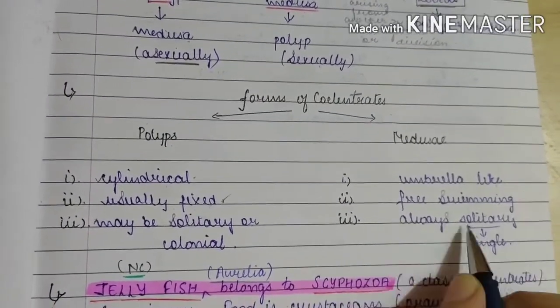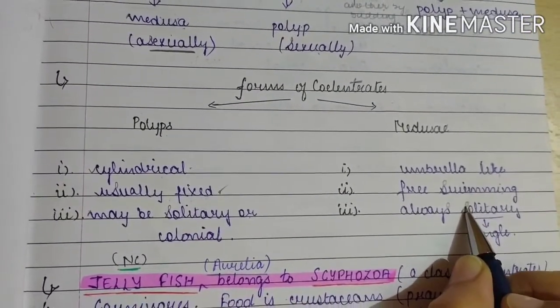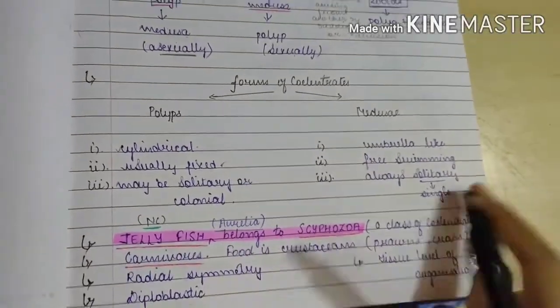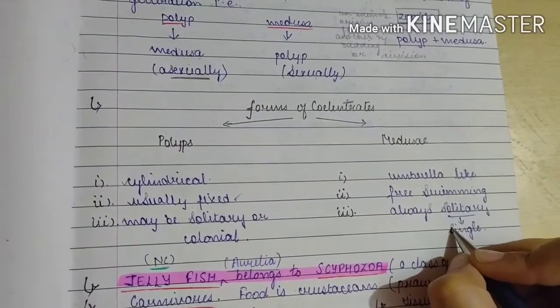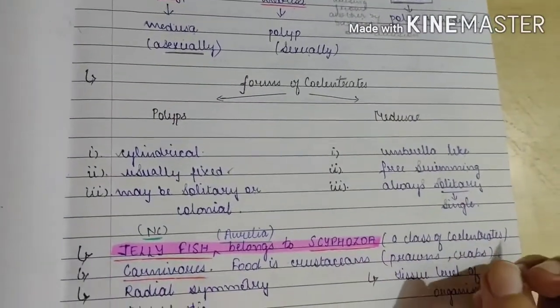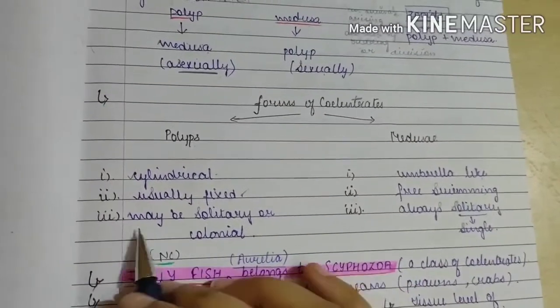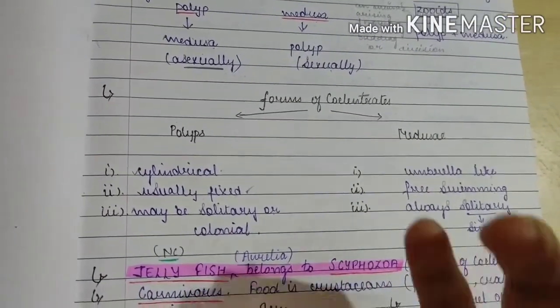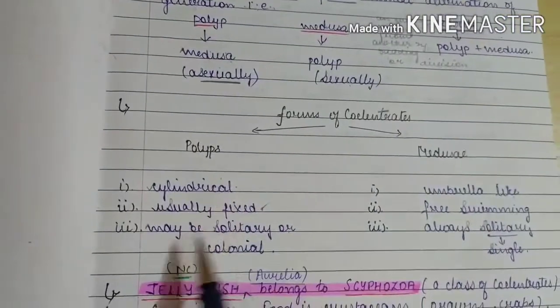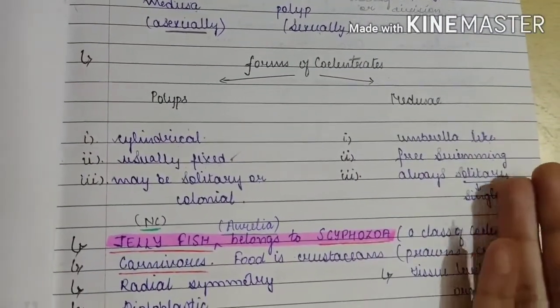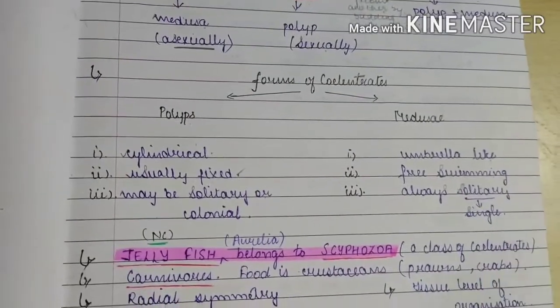The medusa are always solitary. Solitary means they are always present in a single form, whereas colonial means they are present in colonies. The polyps may be solitary or colonial, but the medusa are always solitary, that is, they are present always singly.